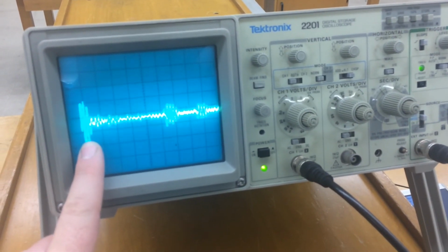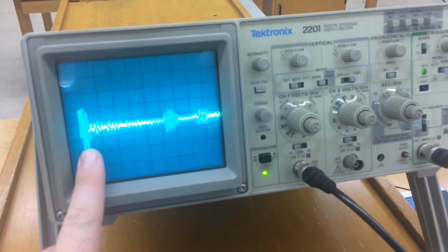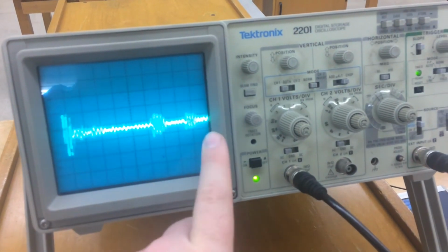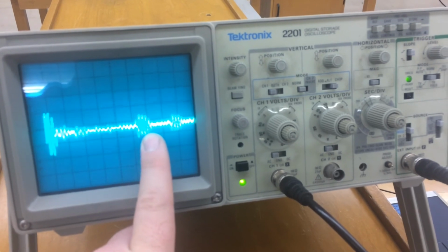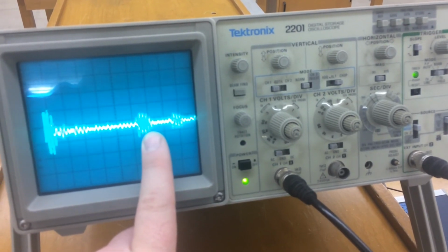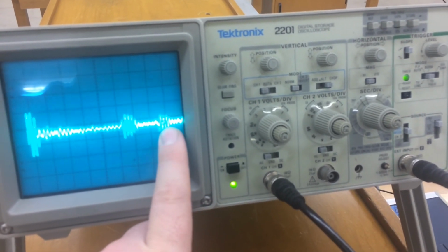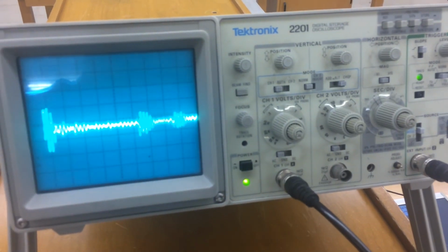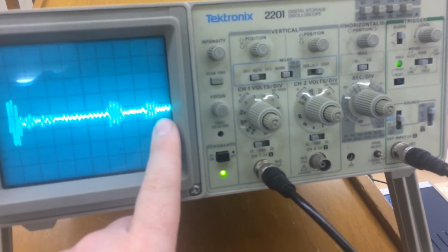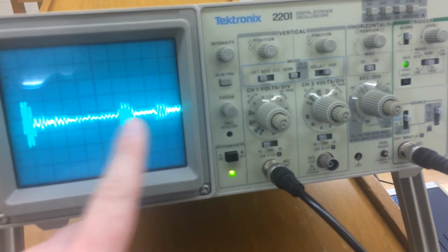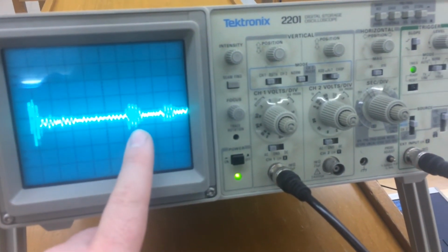This first sound is when the sound created by the speaker hits the microphone. This second one is the echo, so going to the end and back. This third little one is it bouncing off the speaker and back to the microphone. So we're not doing this third echo, just the first to the second.